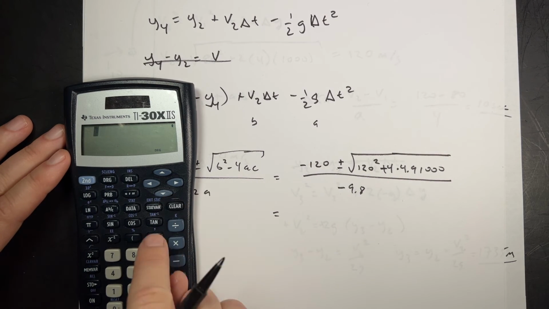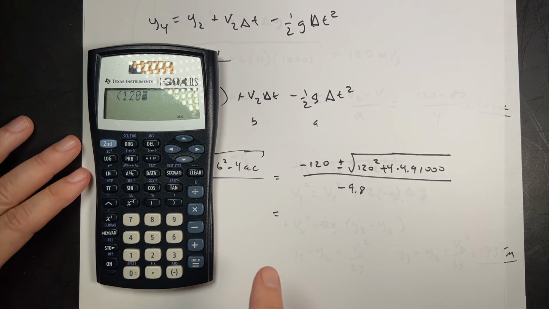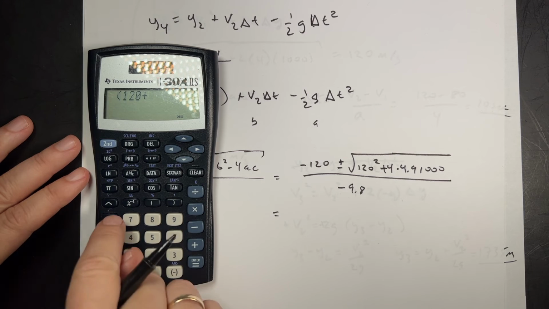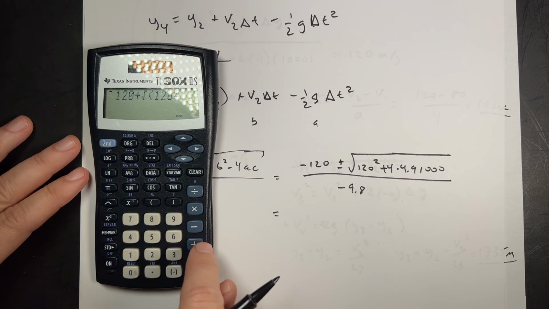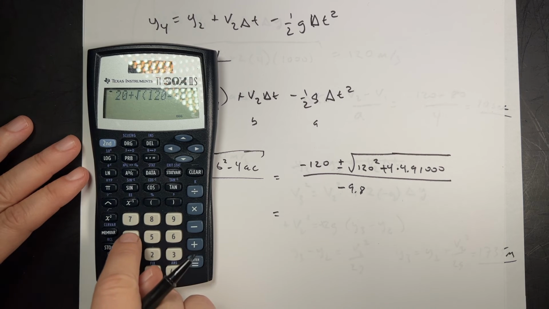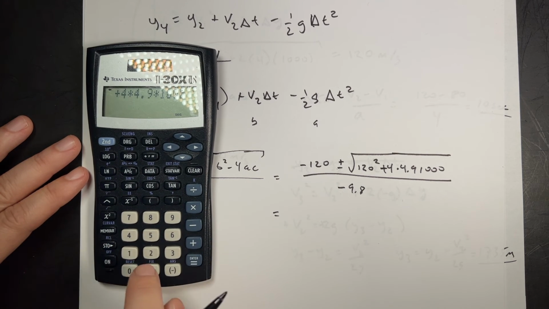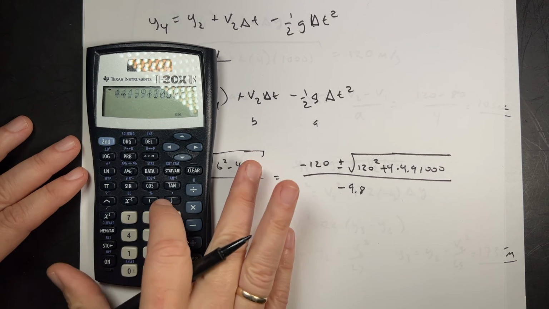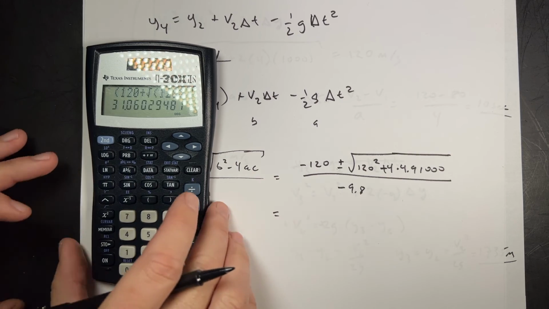So, I need to clear. Parentheses 120 plus square root 120 squared plus 4 times 4.9 times 1,000, close parentheses, divided by 9.8 equals.